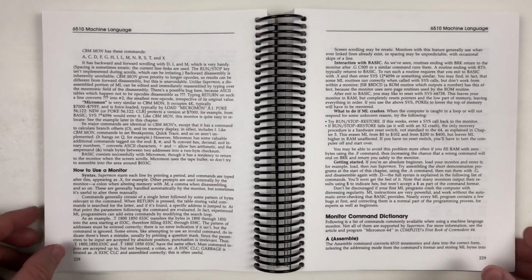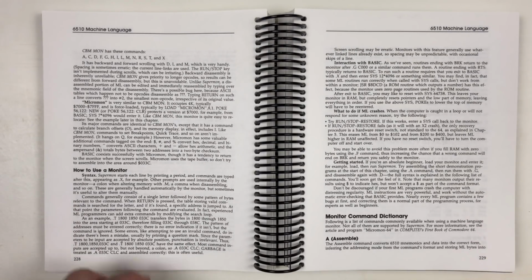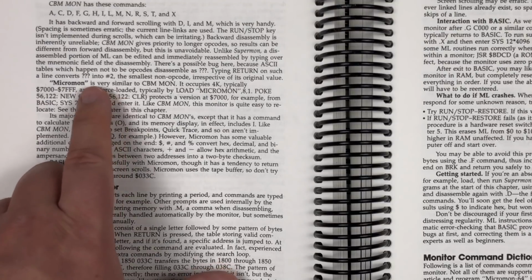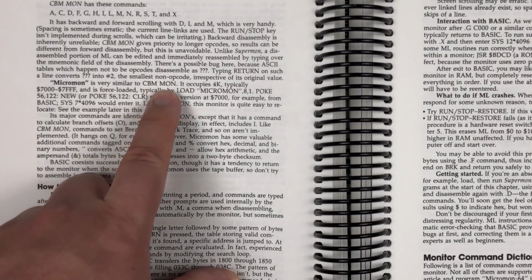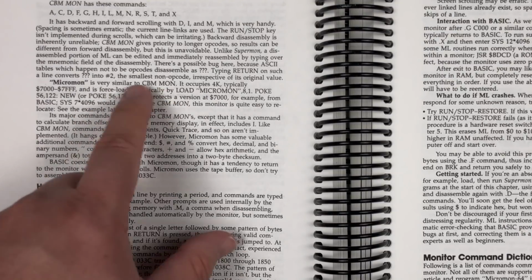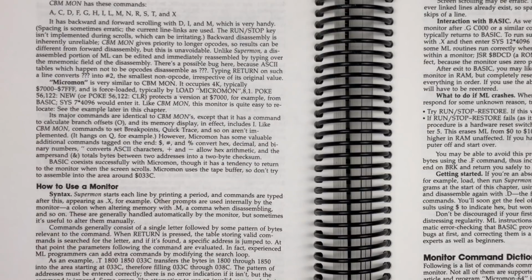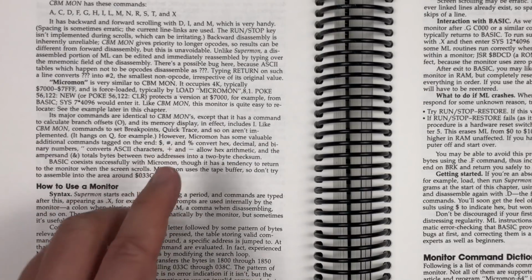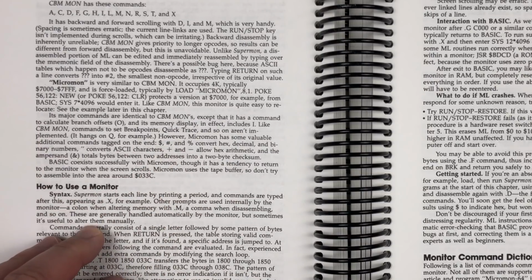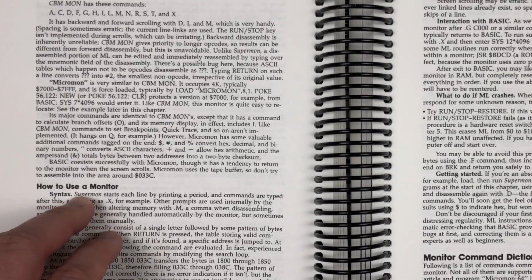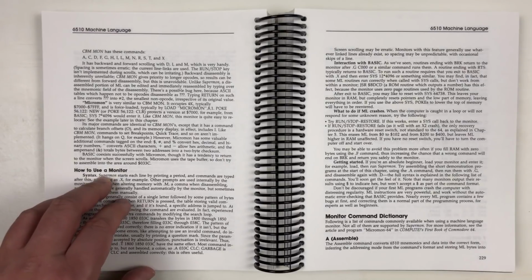And going through the instructions, Micromon, here's another one. Micromon is very similar to CBMmon. That's a smaller version. A lot of these monitors are kind of interwoven, or the one built into the original PET, for example, was then extended by Jim Butterfield.